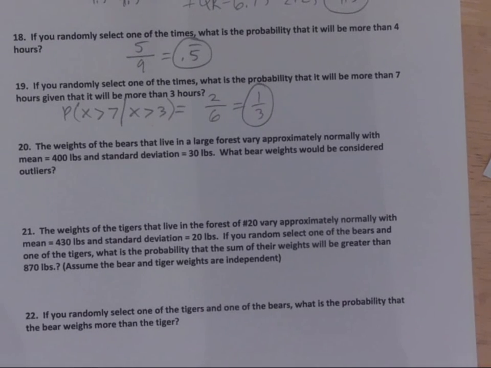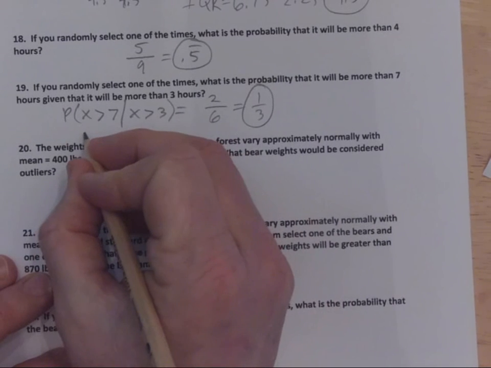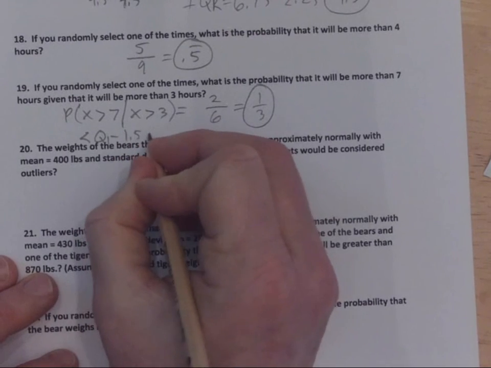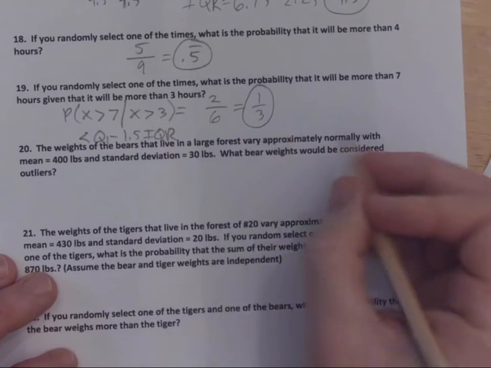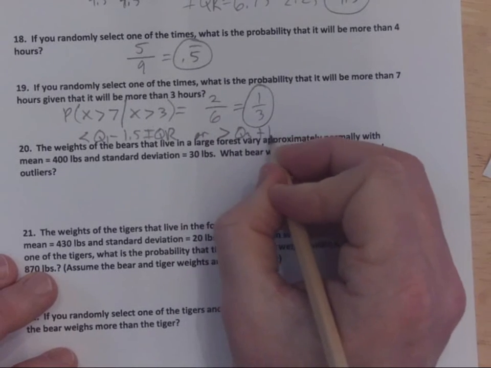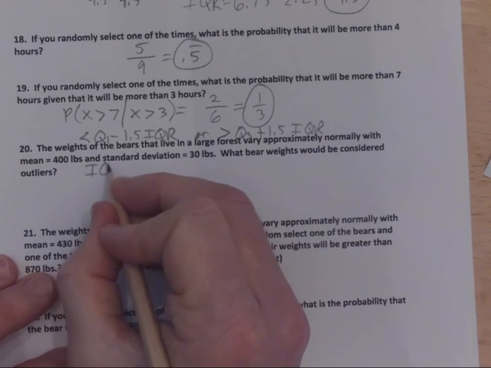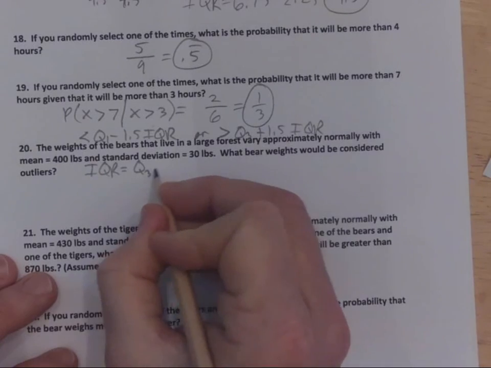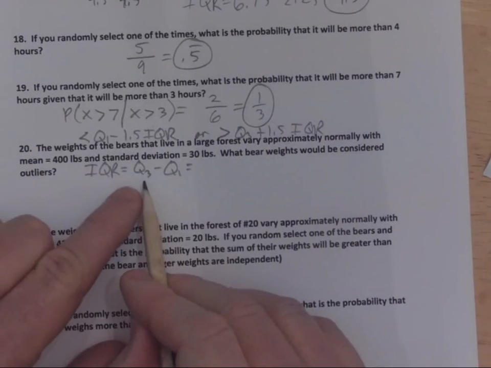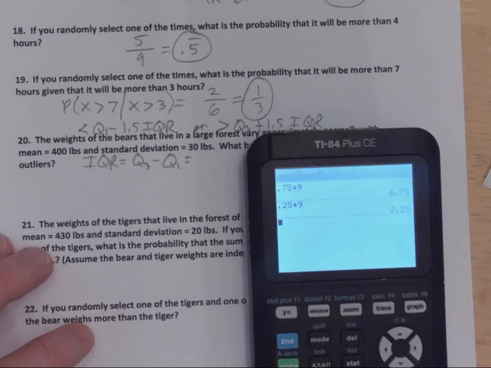So what would be considered outliers? This would certainly be one of the tougher problems we have. Remember, outliers are anything that is less than Q1 minus 1.5 times the IQR, and you have to memorize that, or anything that is greater than Q3 plus 1.5 times the IQR. Remember the IQR is equal to Q3 minus Q1. So in order to find outliers, we need Q3 and Q1. How do you find Q3? It is the 75th percentile. So what we will do is inverse norm of 0.75.